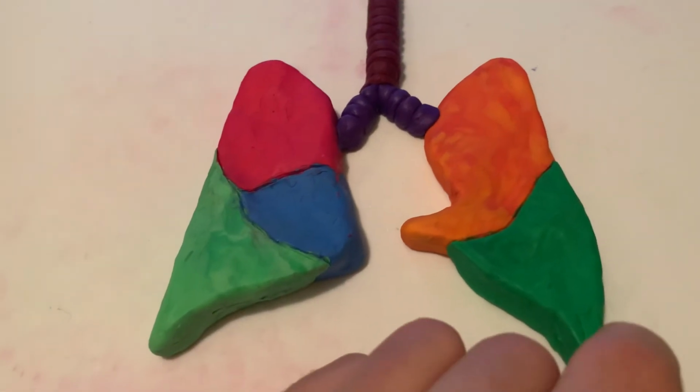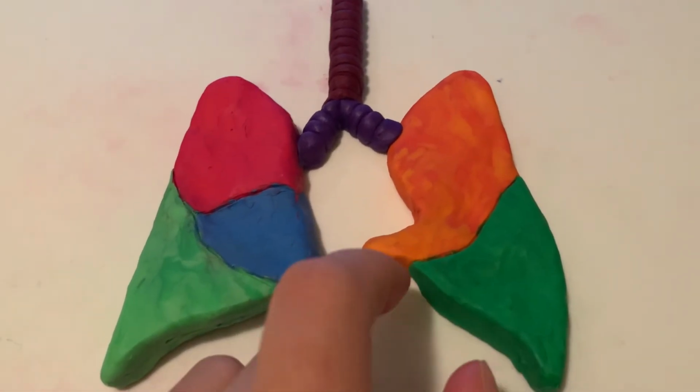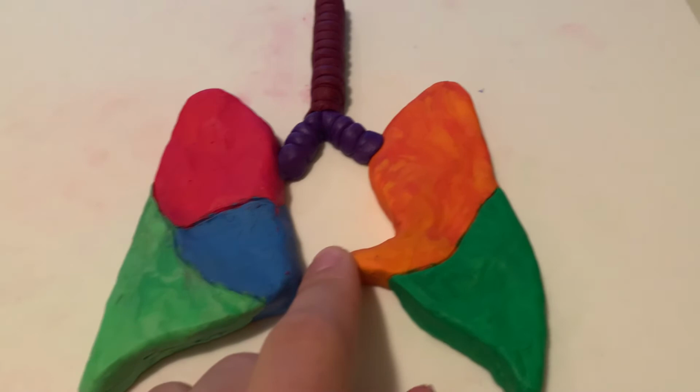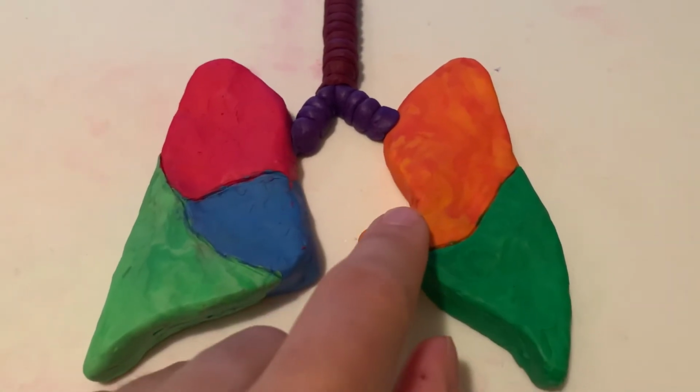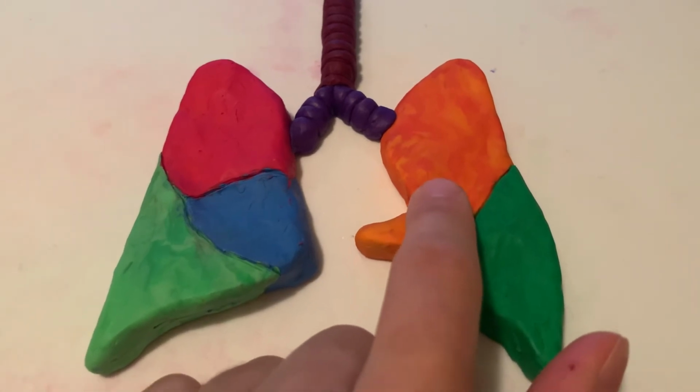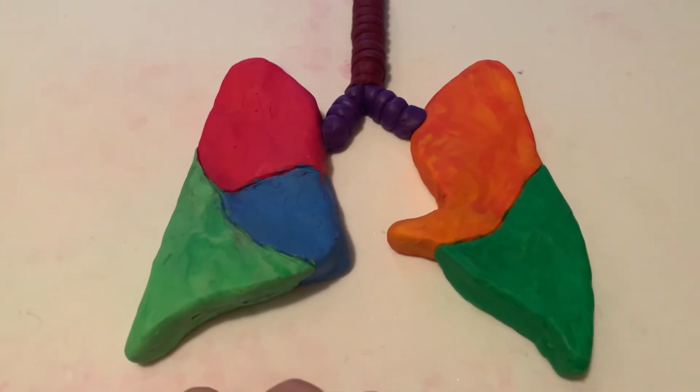Now, the left lung has two more little features here. There is this horn right here, and that's called the lingula. And then this arch right here, the arch itself, is called the cardiac notch.